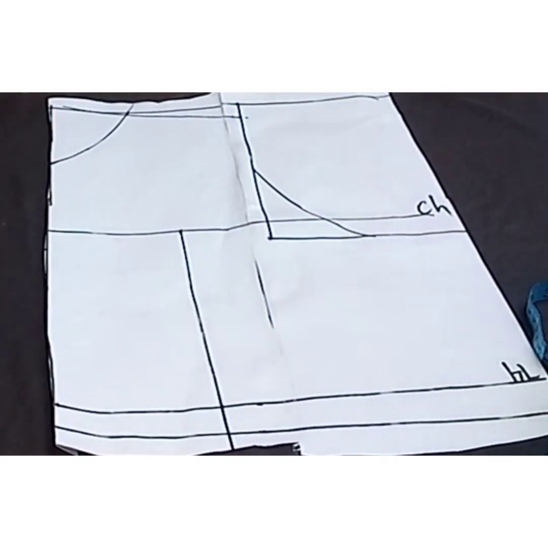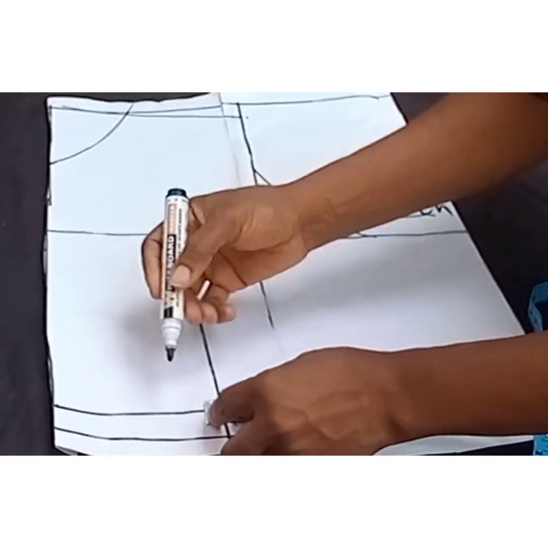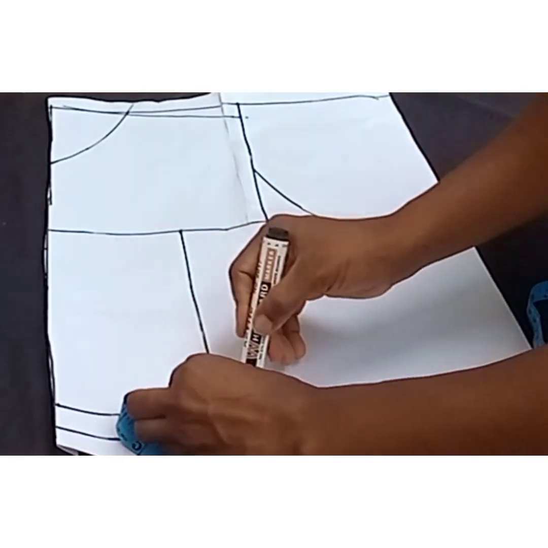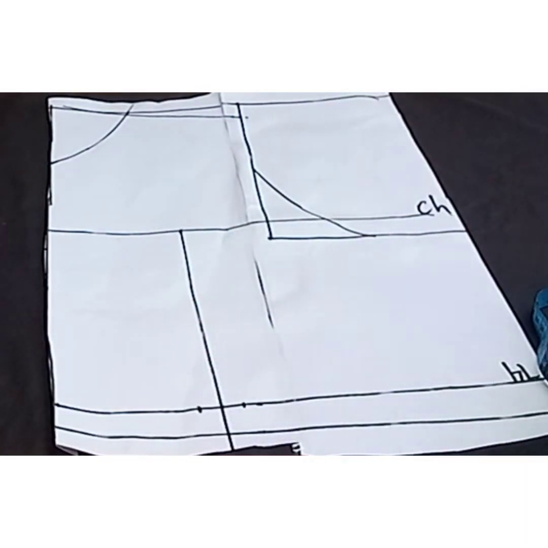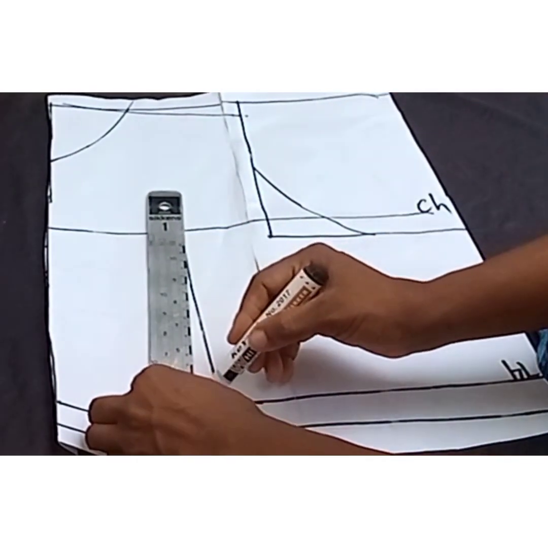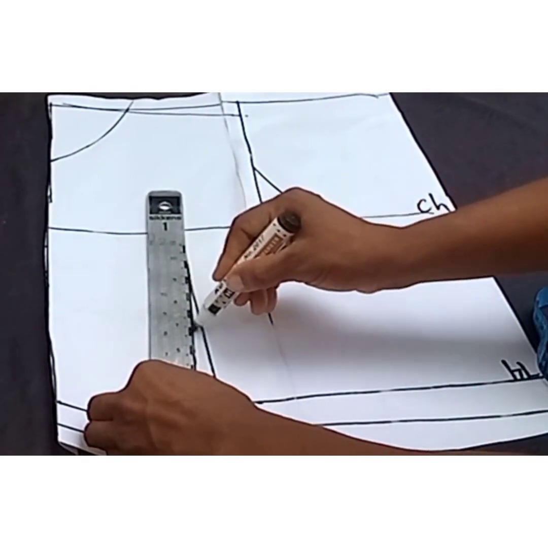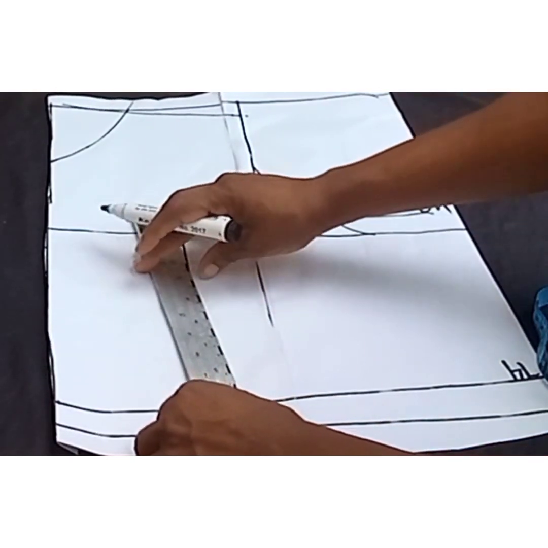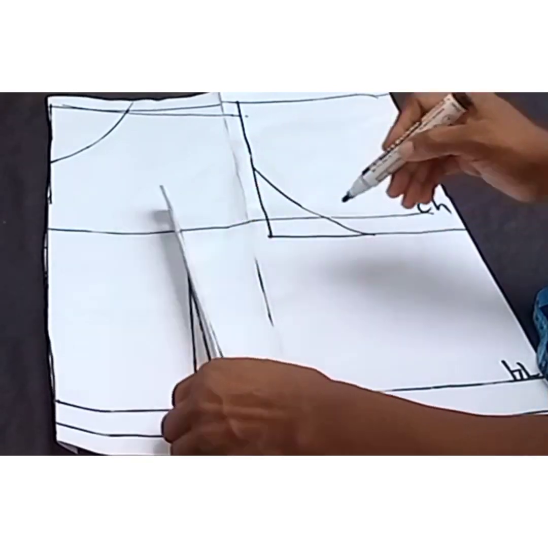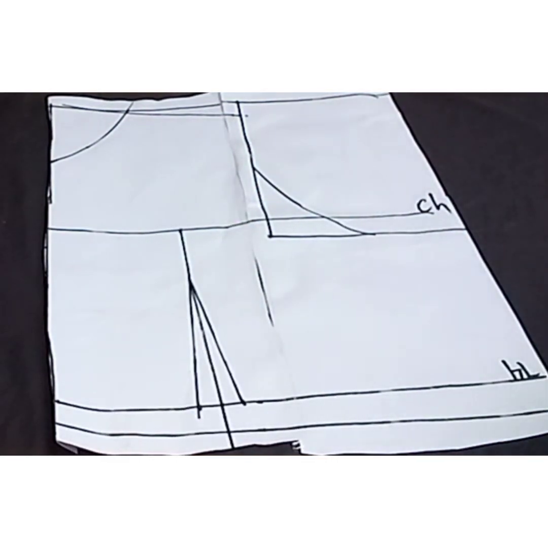Make it into a straight line. Then from the waistline, I go up by 1/2 inch on both sides. Then I connect it to the chest line. I connect the other side, the chest line.